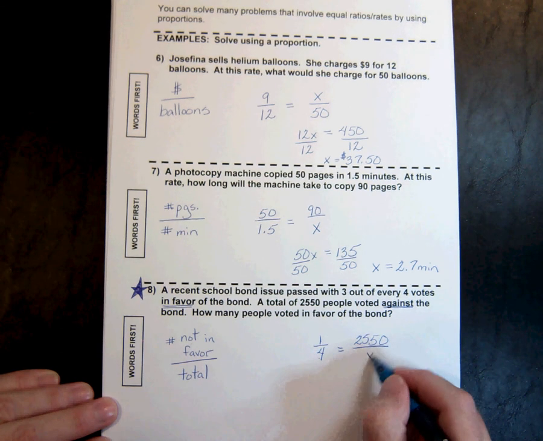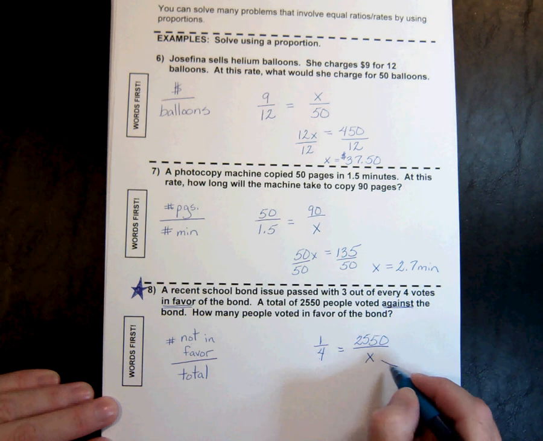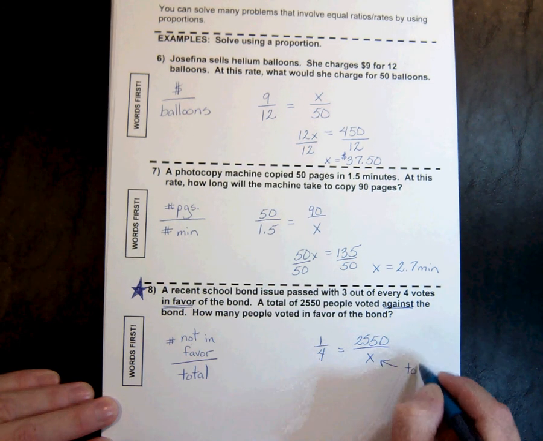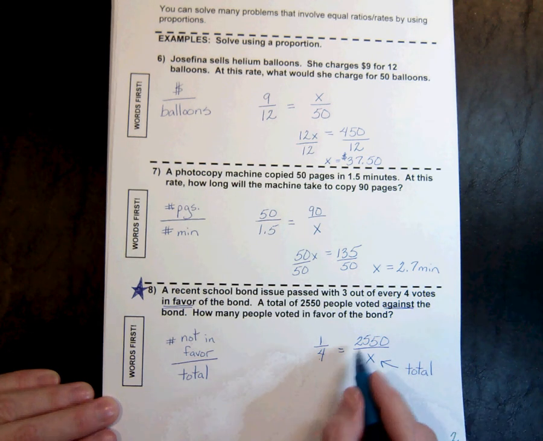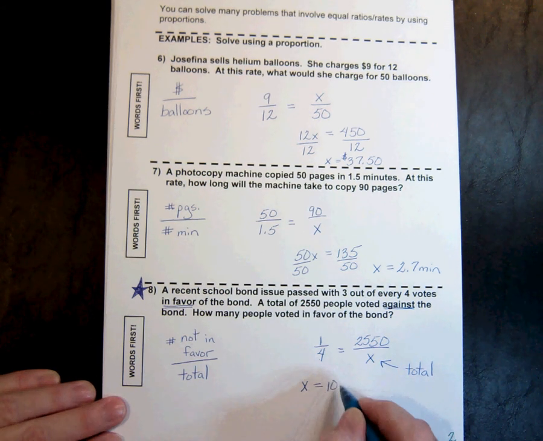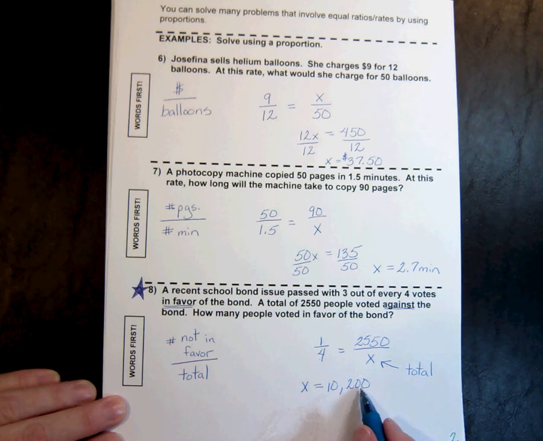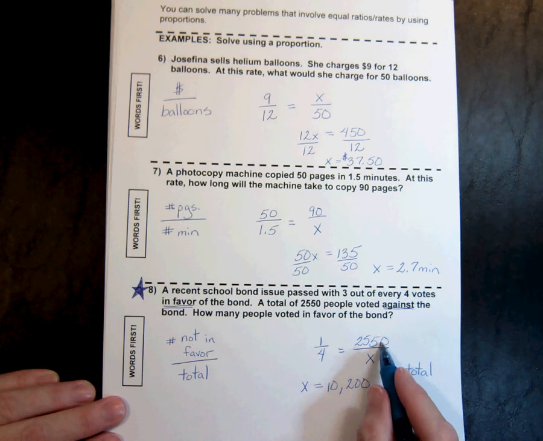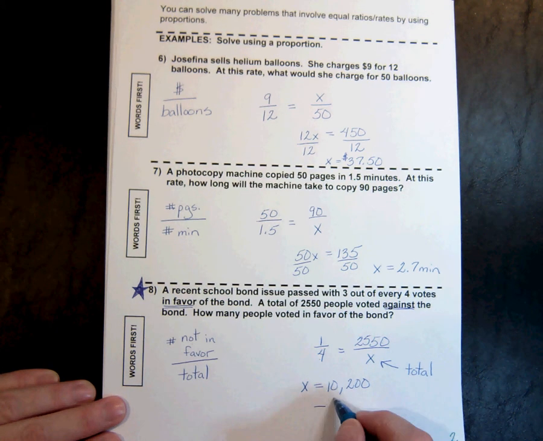So what is my total? When you cross product, you're actually finding the total number of people here. That's what my x is going to find out. It's my total number. So I won't be through when I'm finished with this part of the problem. Once you multiply 4 times 2,550, you get 10,200. That's not my answer, because they're wanting the ones that are in favor. If 2,550 is the total not in favor, and 10,200 is your actual total, you would be subtracting the 2,550.